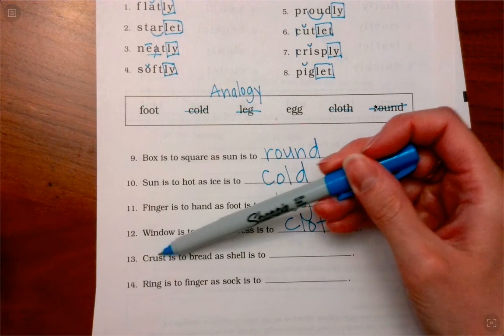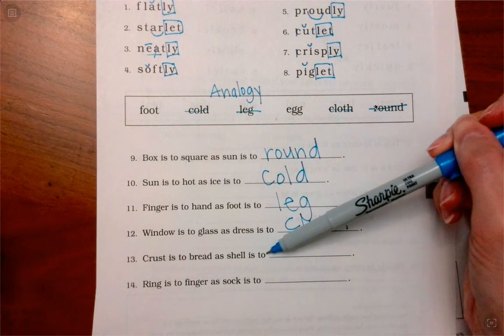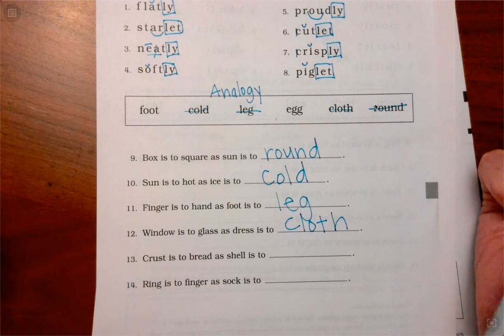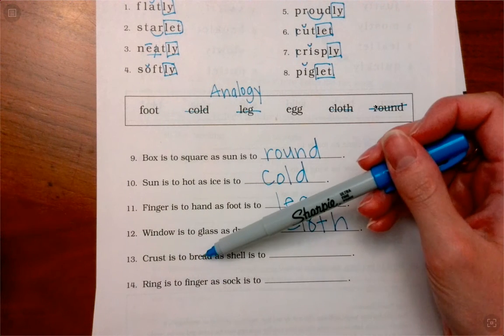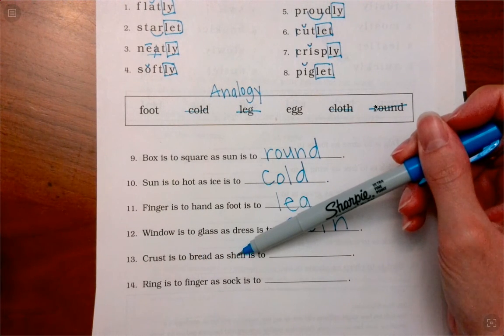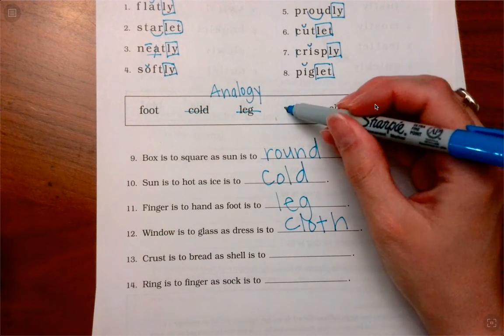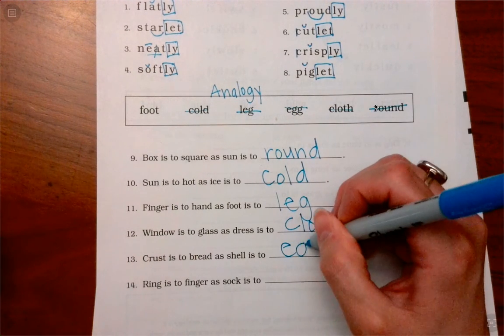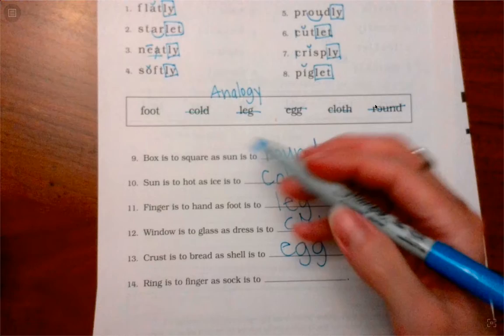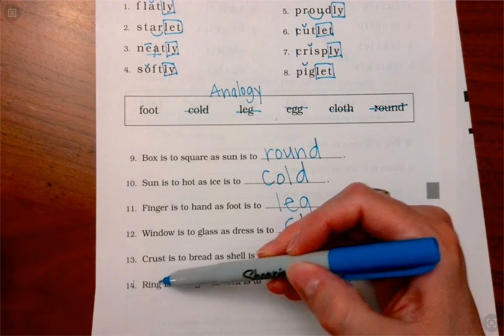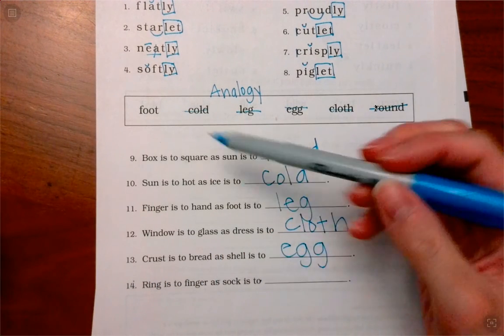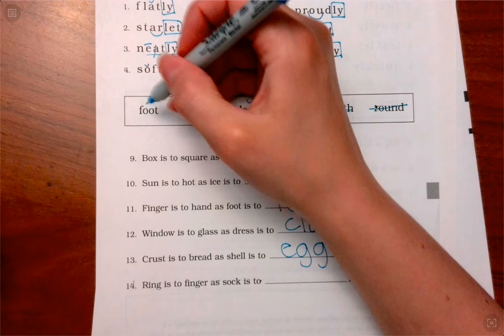Number 13, crust is to bread as shell is to, so crust is made from bread, shell is made from egg. Okay, and then number 14, ring is to finger as sock is to foot. It goes on your foot.